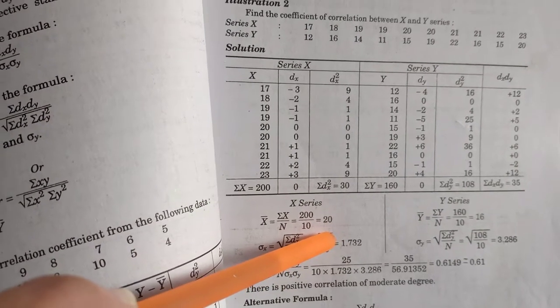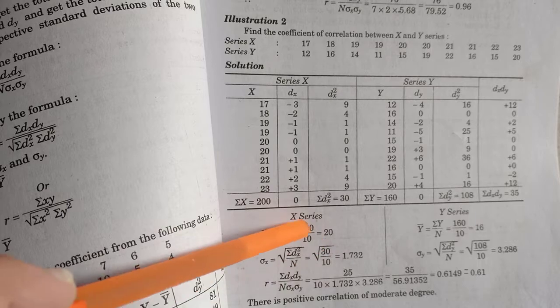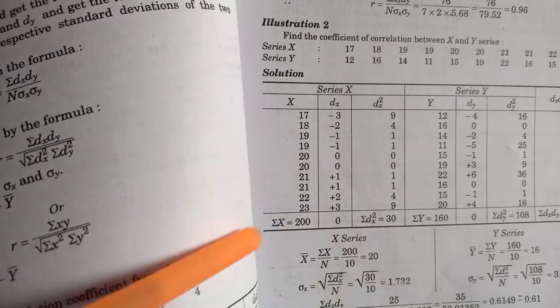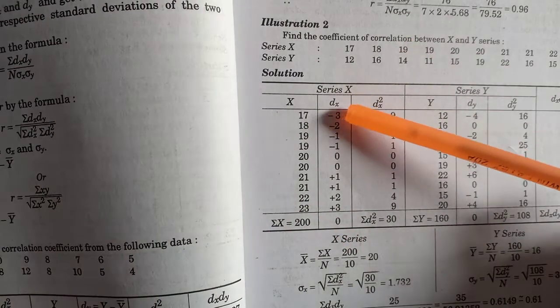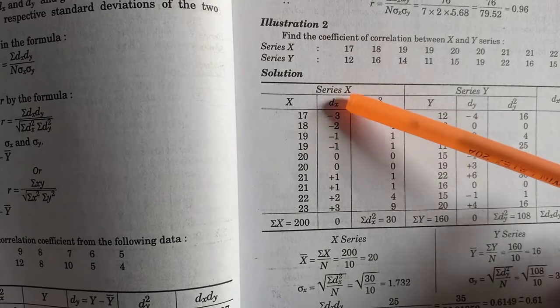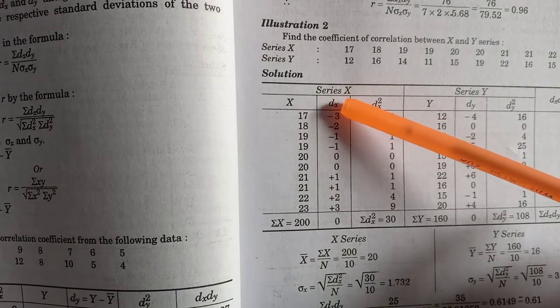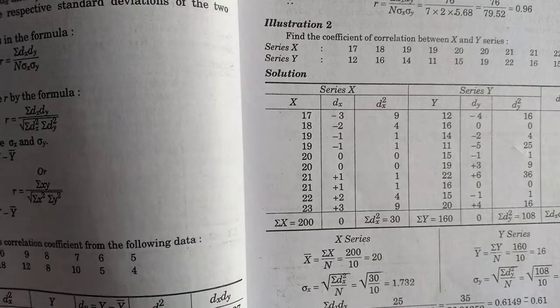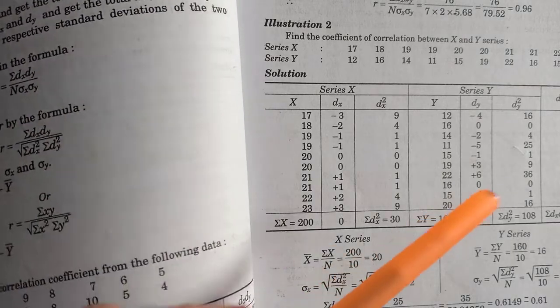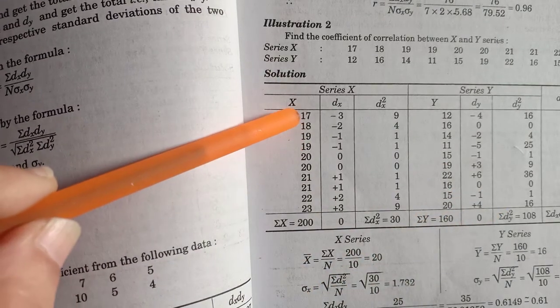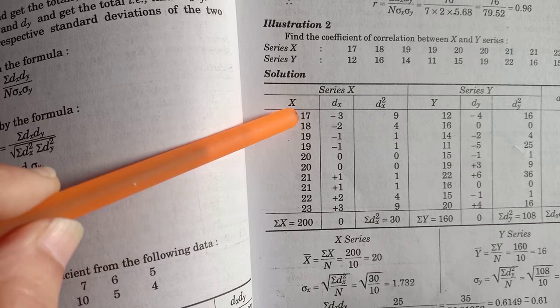Now that we have found X bar, we will move on to the calculation for the next column dx. And what is the formula for dx? Dx is X minus X bar. So 17 minus 20.